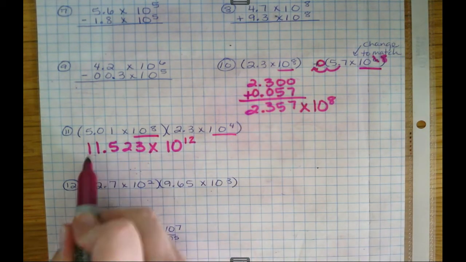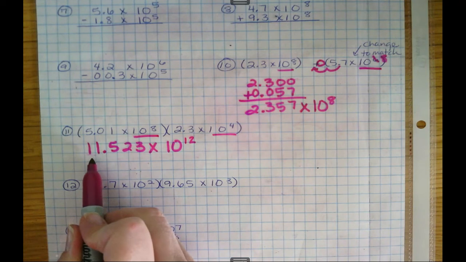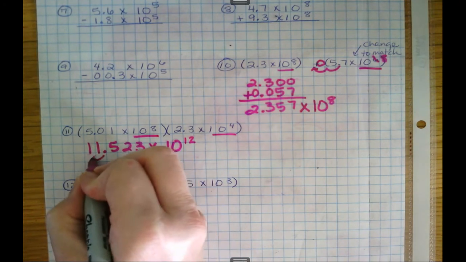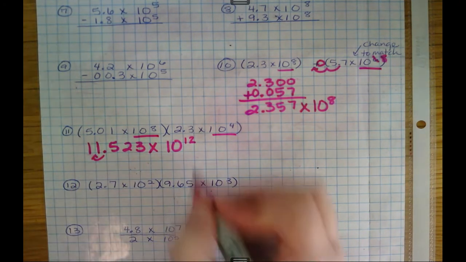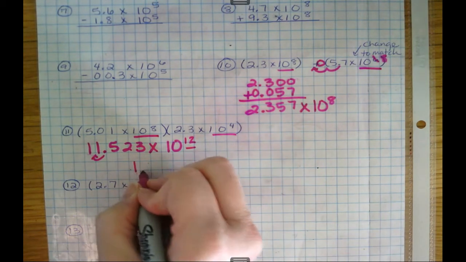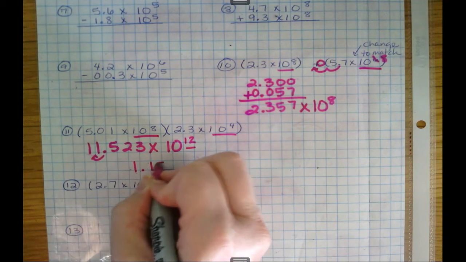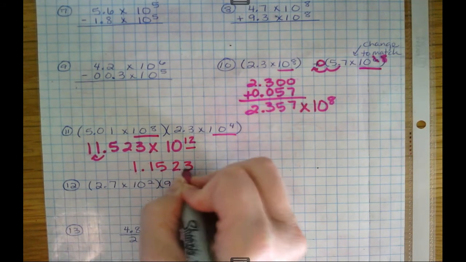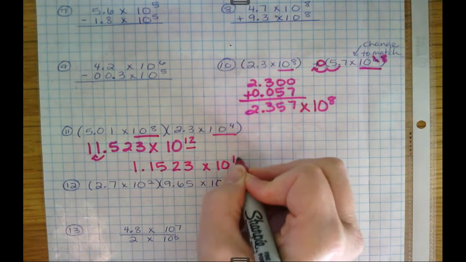Now, if I look at this, this is not proper scientific notation because it is a 2-digit number. I need to move the decimal 1 place to the left. That's going to increase my 12 by 1. So it's going to become 1.1523 times 10 to the 13.